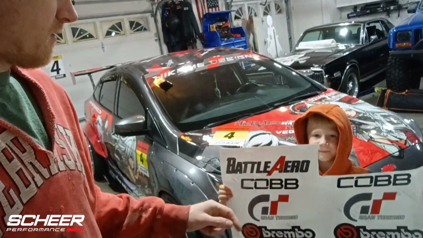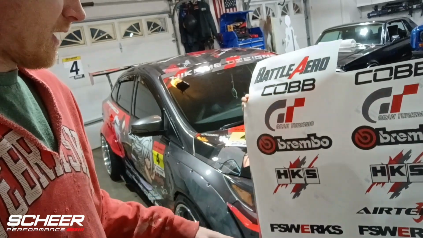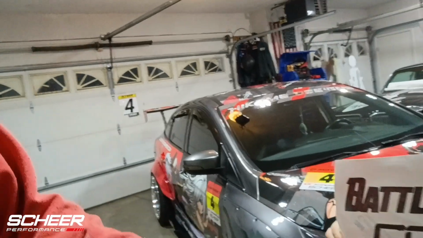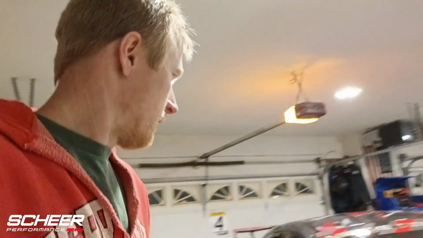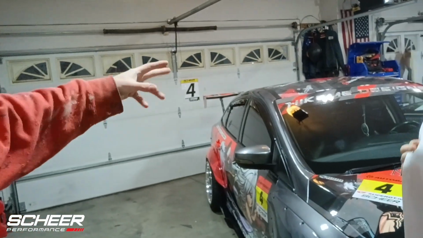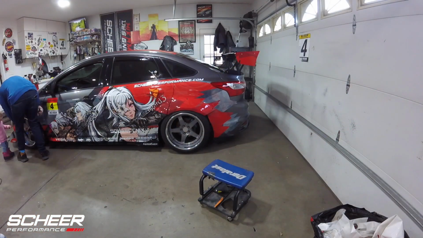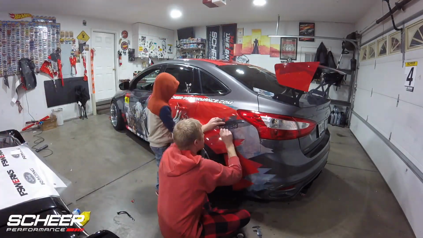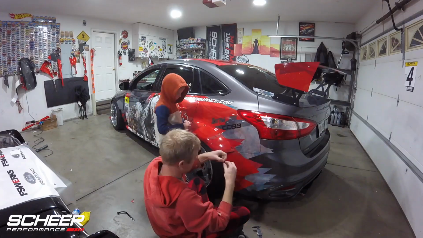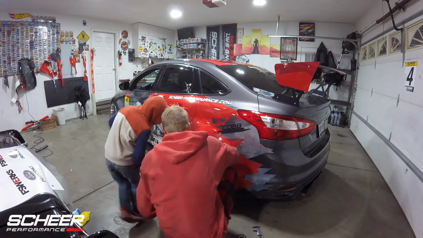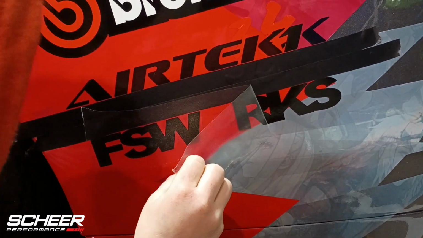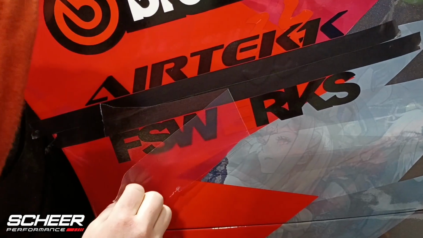Alright guys, got snips in here. We're going to go ahead and put on the rest of the decals. So I had those printed separately just because you never really know how things are going to line up. So that way we can set them exactly how we want them. So we're going to go ahead and put them on the back. I'll show you guys here in a little bit what that is. Good job, buddy.